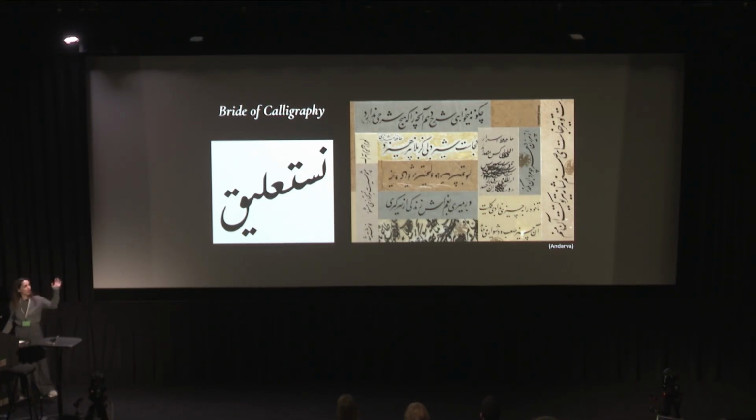On the other side of the screen, you see an example by the Iranian calligrapher Shahab Andarva, who has drawn random sentences in the Nastaliq style with no cohesive meaning, simply to show the aesthetic flow of the script and its Persian roots. With its very diagonal rhythm and suspended flowing lines, Nastaliq was often called the bride of calligraphy, and through the Mughal period, it traveled into South Asia and became Urdu's defining script, associated with poetry, grace, and cultural refinement.